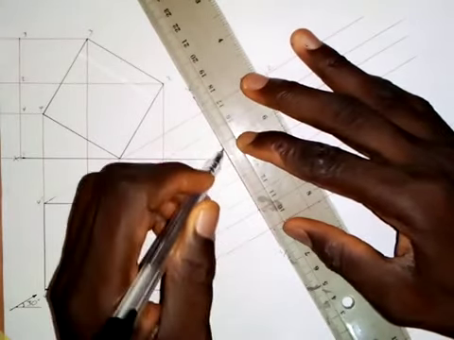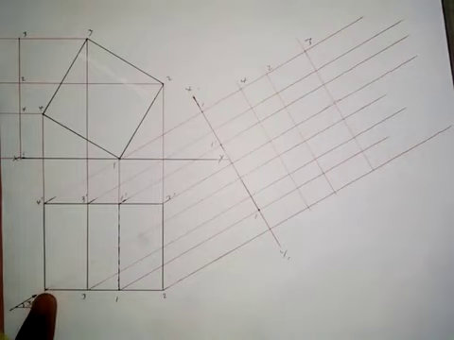Okay, now if you look at what we have here, 1 is joined with 4. So this is 4 here. Let me label this. Here is 1, and here we have 1 prime. Then this 4 now, I will go on this 4, because if you look at this point 1, it is connected with 4, and this 1 prime is connected with 4 prime.